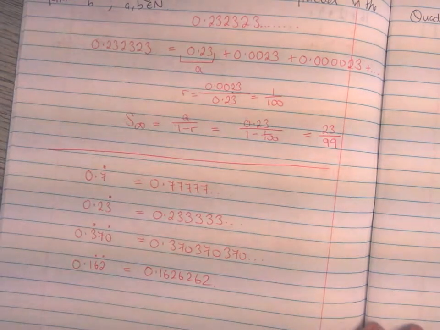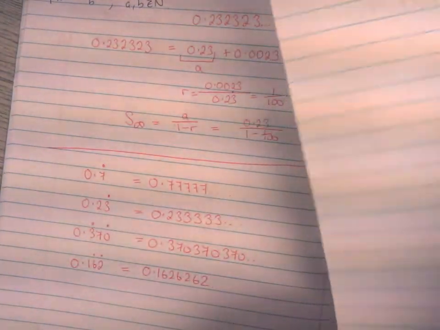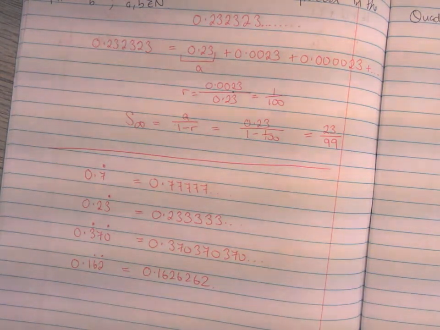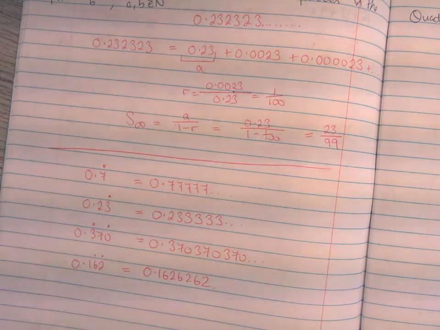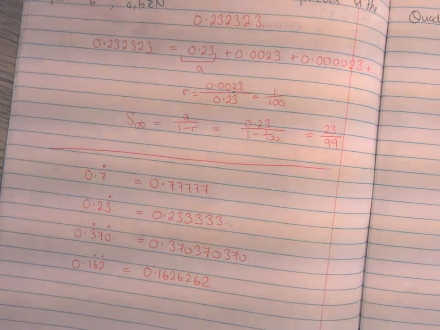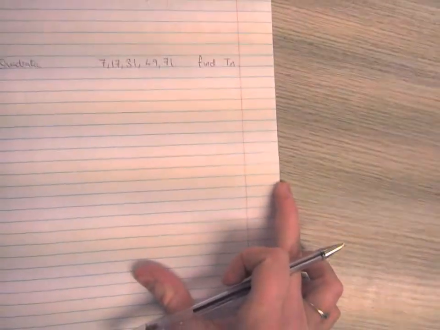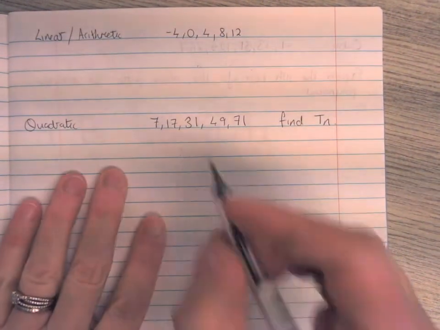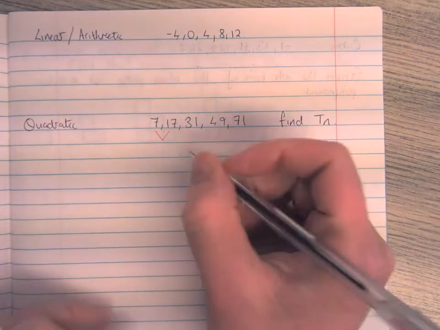Now quickly we're just going to run through what you would have dealt with at junior cycle in patterns. So we would have done a quadratic, and now we're going to do a cubic, and it's straightforward enough. Okay, so linear we've talked about, or arithmetic. Quadratic then. So quadratic is when your second difference is constant.